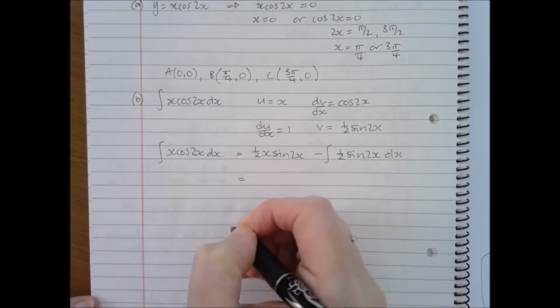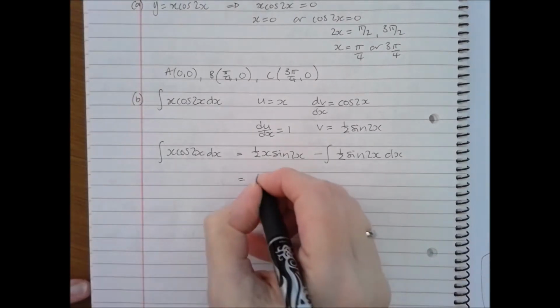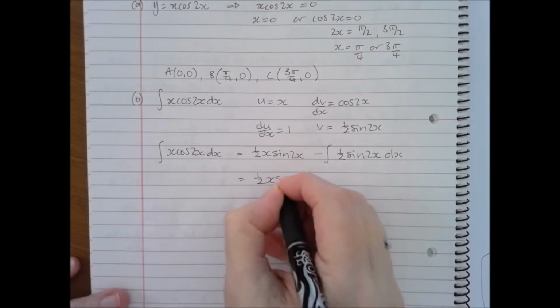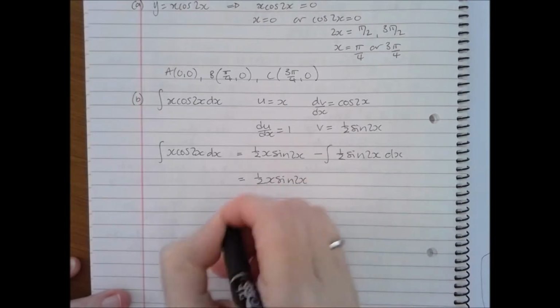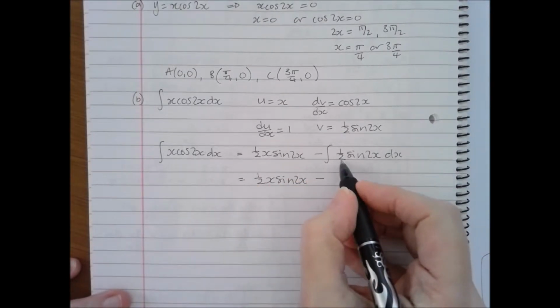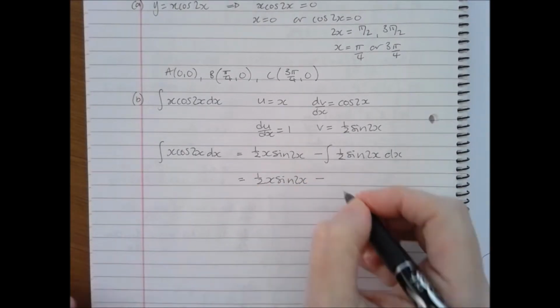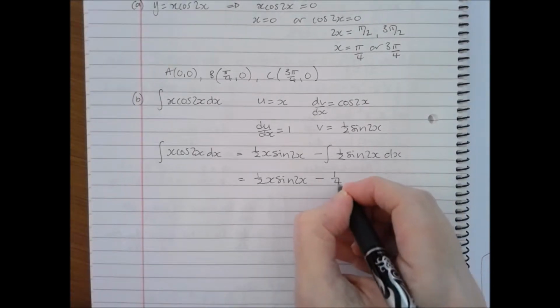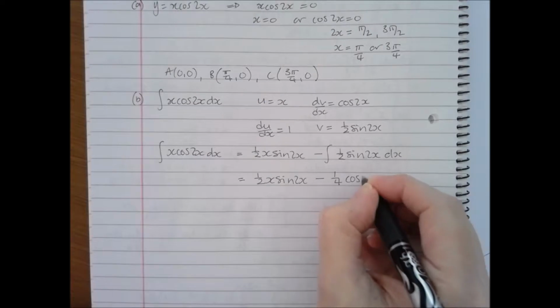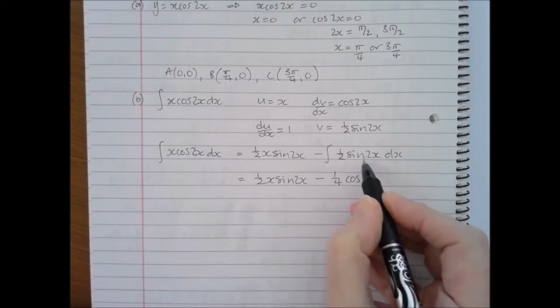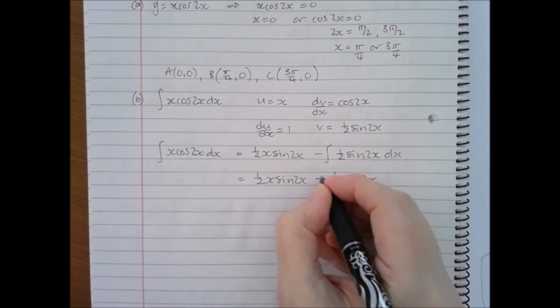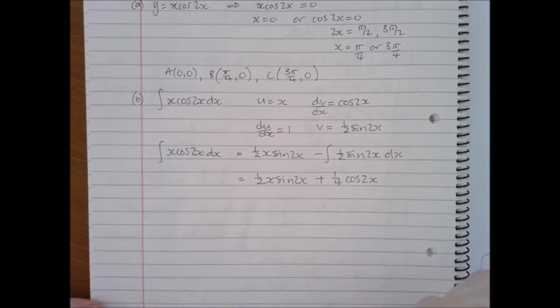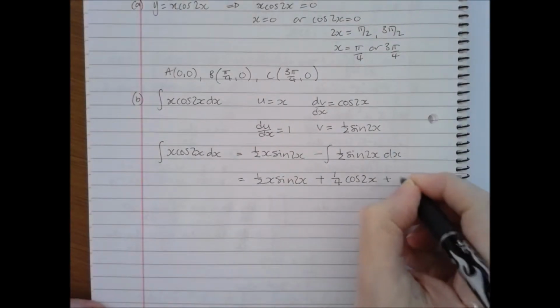And then when we integrate, what we end up with is a half x sine 2x, and if we integrate a half sine 2x, we get a quarter cos 2x, but when you integrate sine you get minus cos, so this becomes positive, and then we get a plus c on the end.